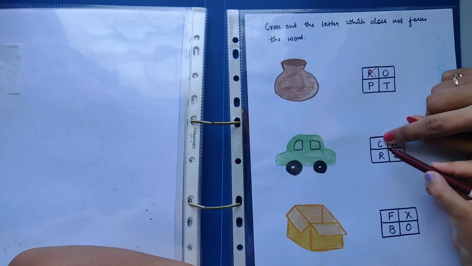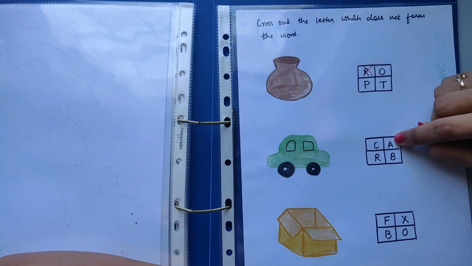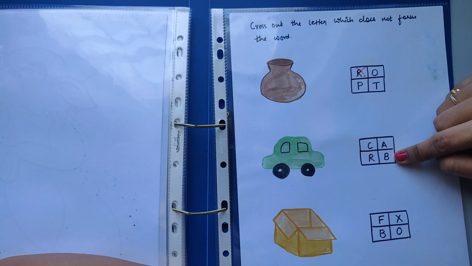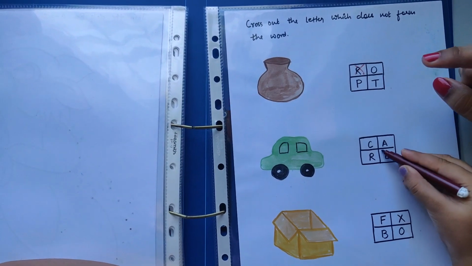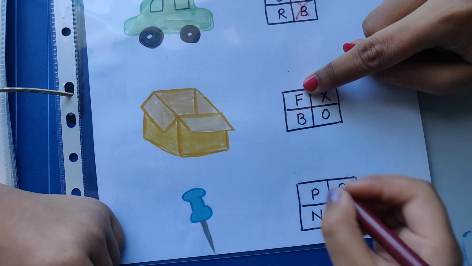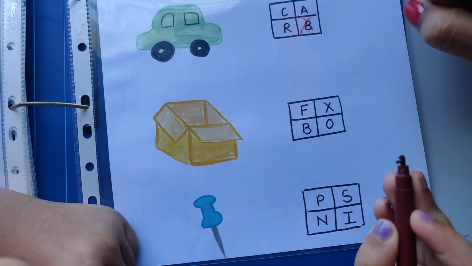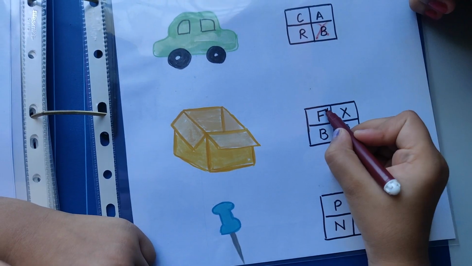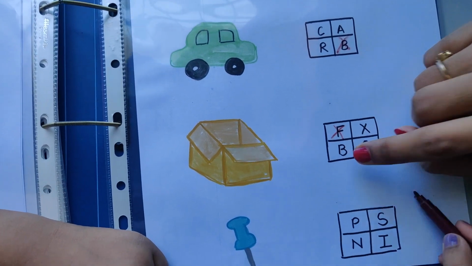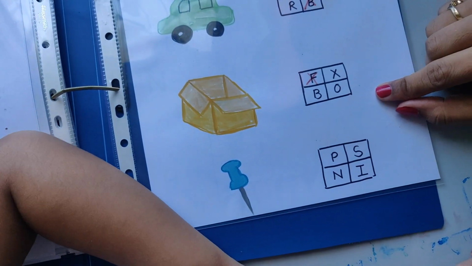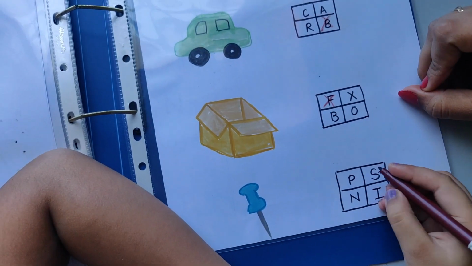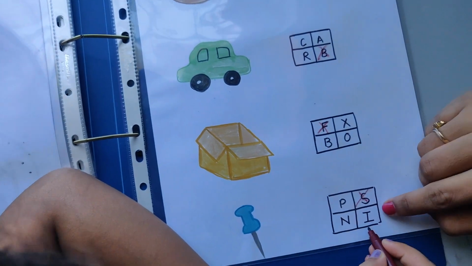Is there B in car? No. What is this? Box. Now what is the sound? Is there a P in box? No. Cross. X is there in box? Yes. O is there in box. Now what is this? Pin. It's not there. No, cross. This is there.